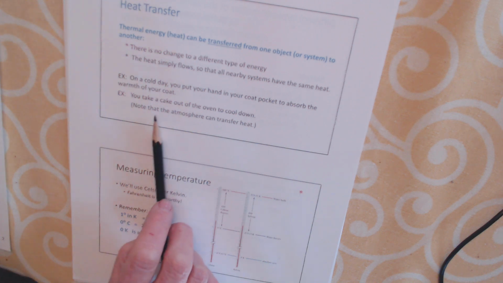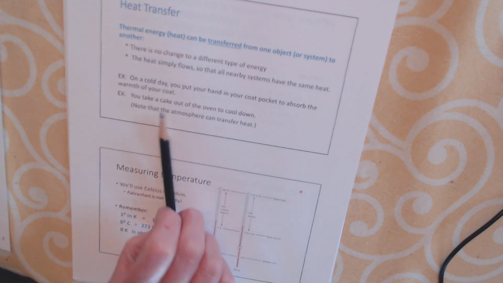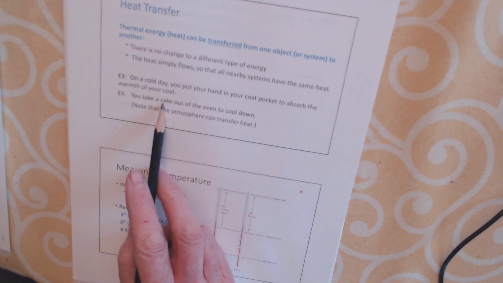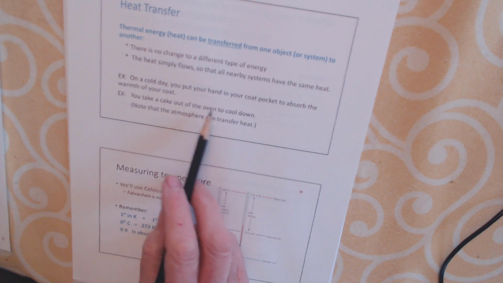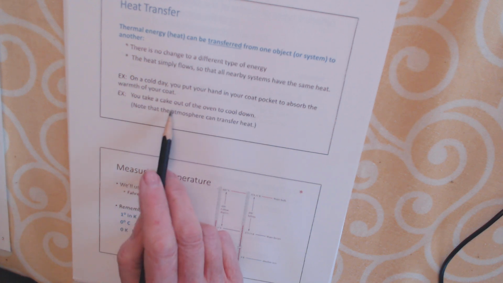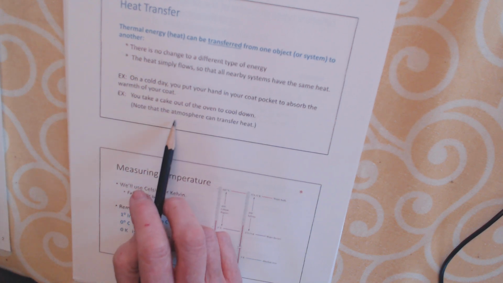And there you go. You can take a cake out of the oven. It could cool down. Now, when you do that, you take the cake out. You have on an oven mitt, I hope, and you take it out and you put it down, say, on top of your stove, right?